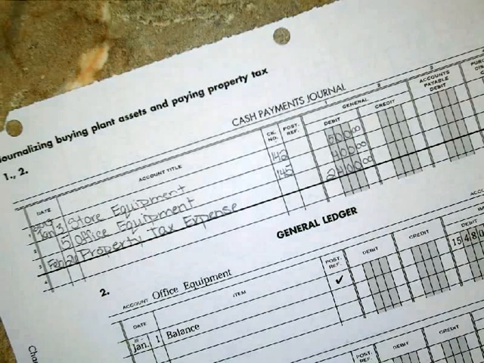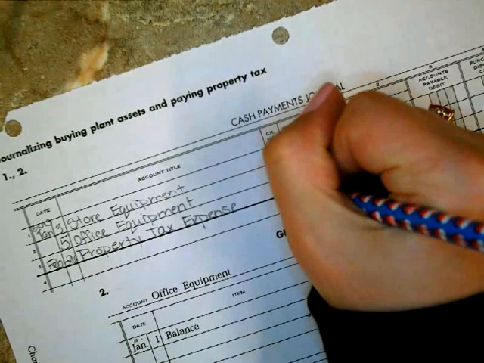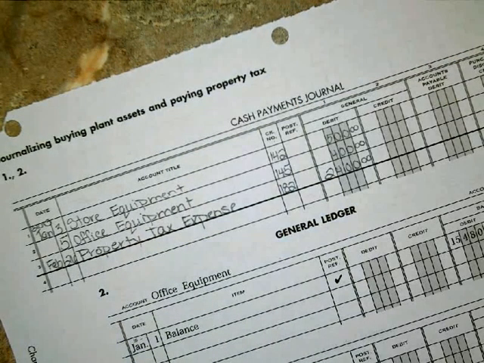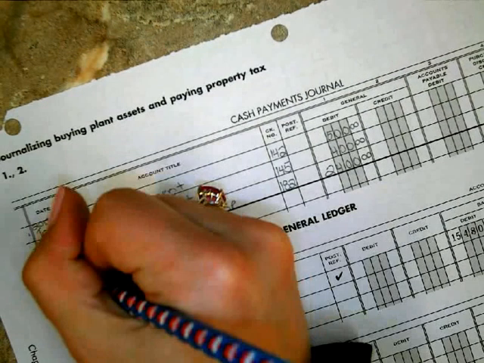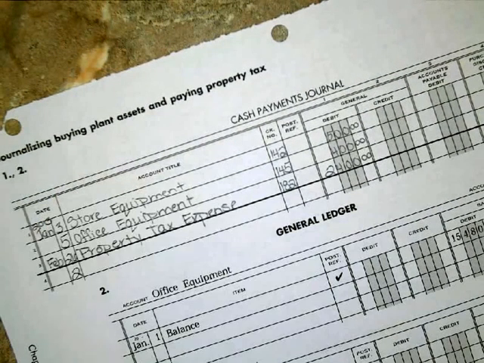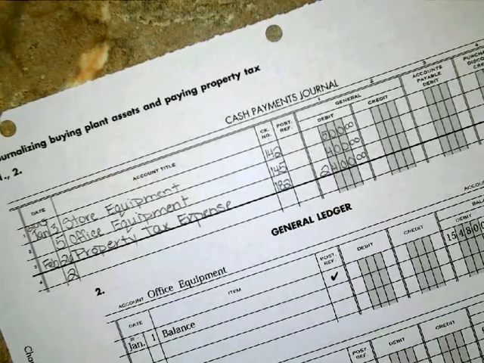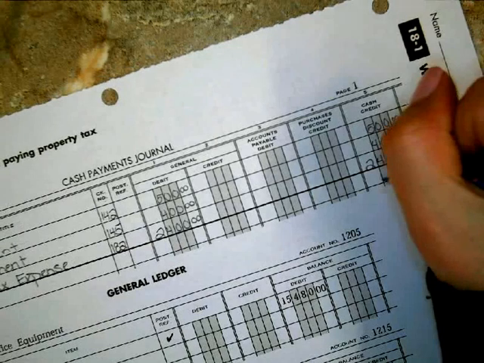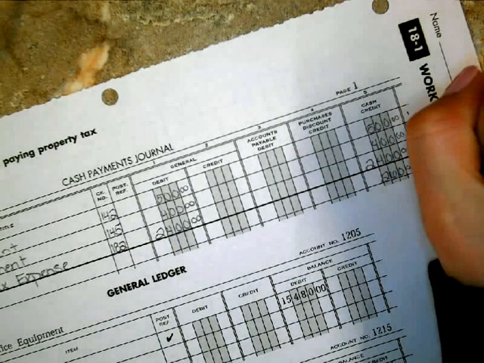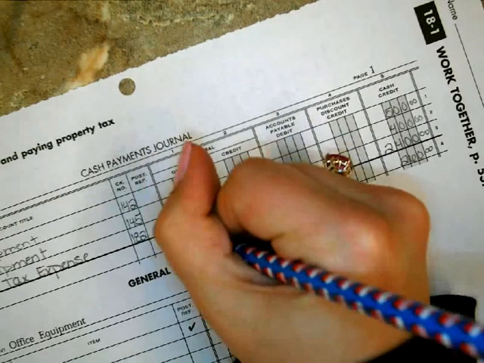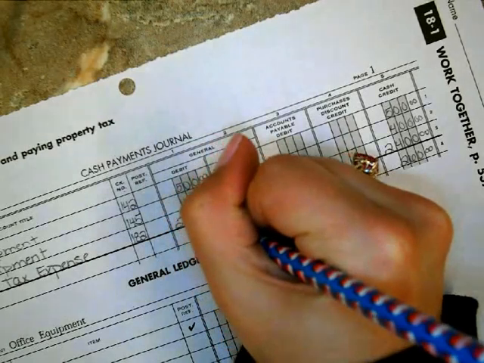Okay, and the last one that we have for a transaction is on July 2nd. On July 2nd, we paid cash for a filing cabinet for $260. Okay, so I paid $260 for this file cabinet, which is a debit of $260. Okay, and since I'm buying a file cabinet, that's probably not store equipment. That's something that we're going to use in the office.